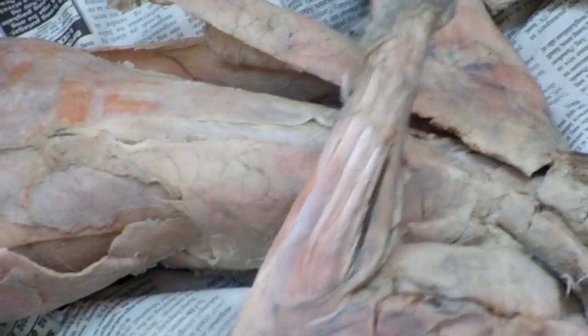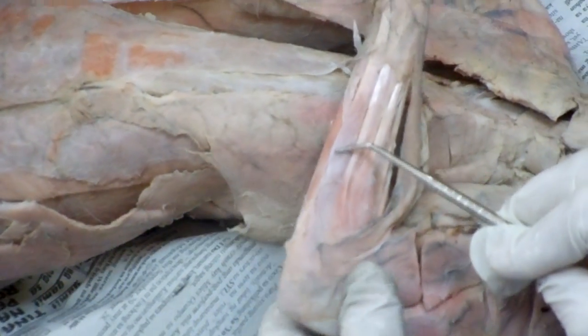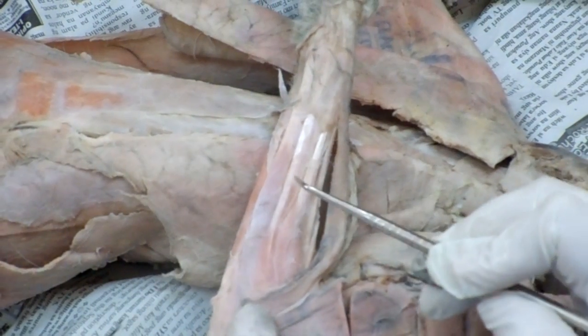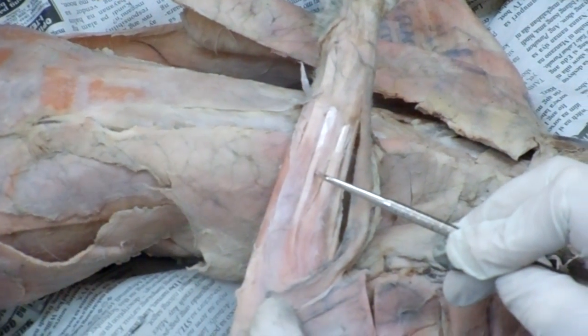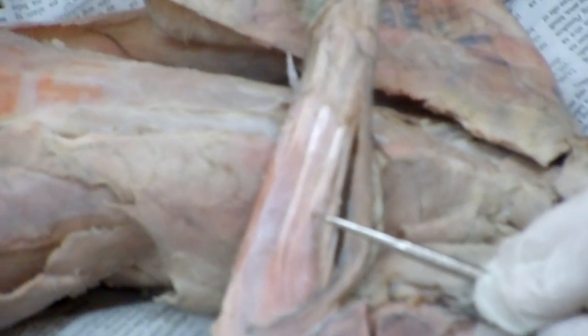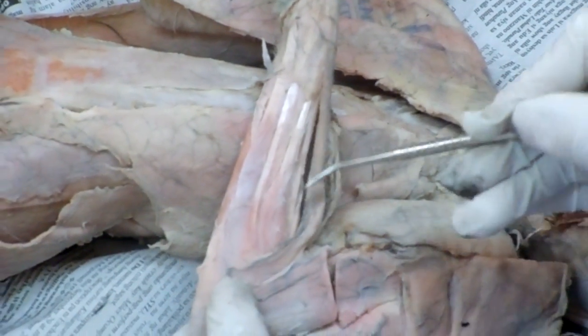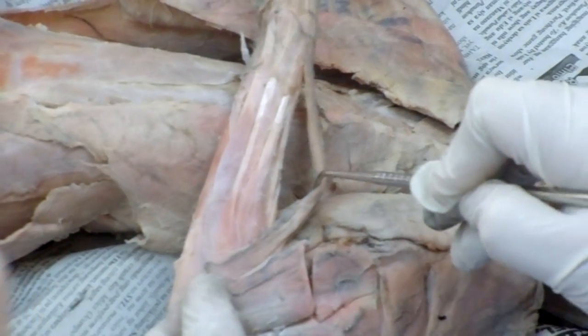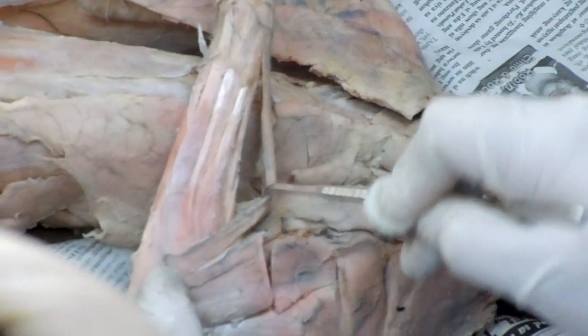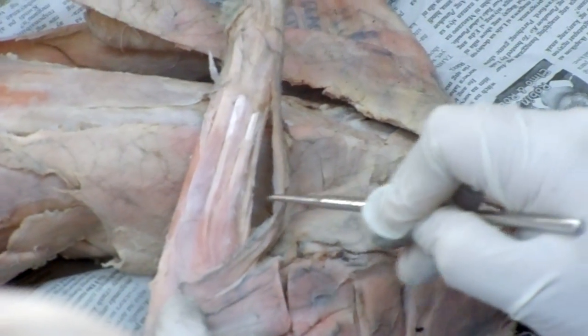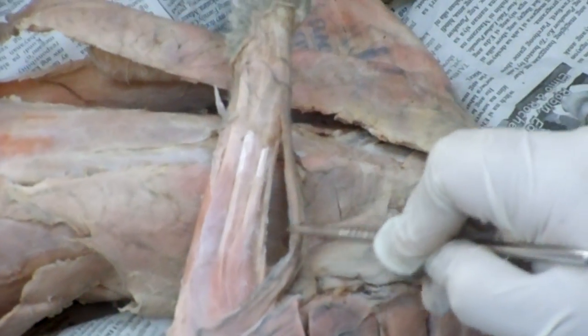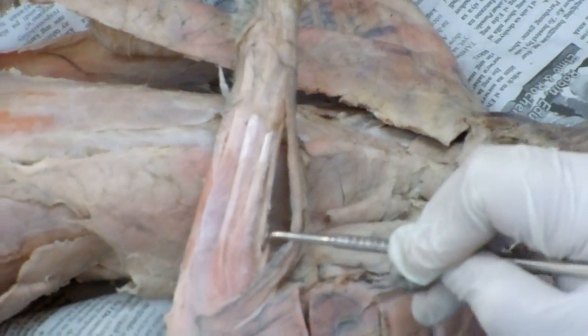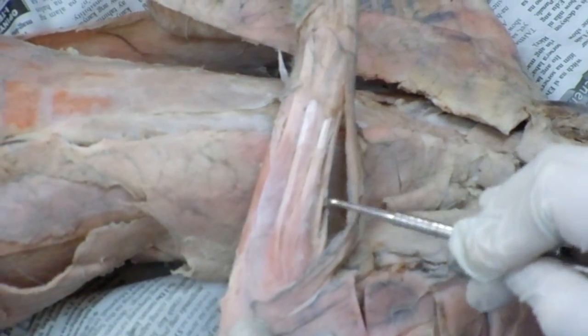Review. Extensor carpi ulnaris. Extensor digitorum lateralis. Extensor digitorum communis. Brachioradialis, supinator longus. And this one now is extensor carpi radialis, divided into brevis and longus.